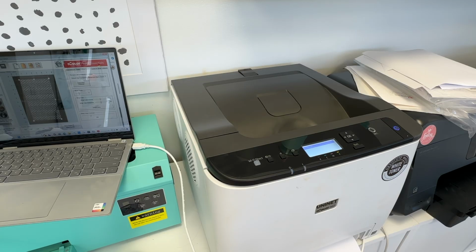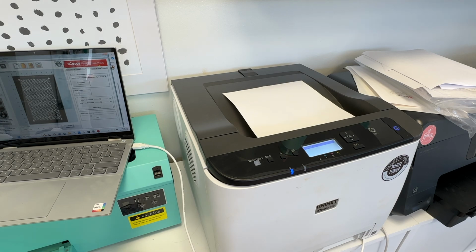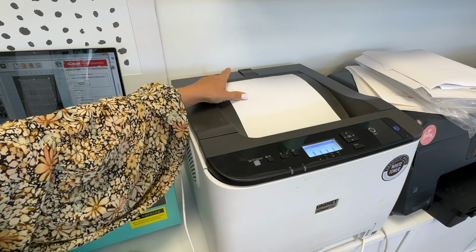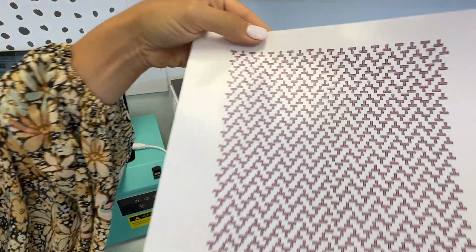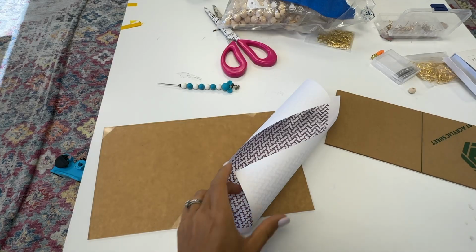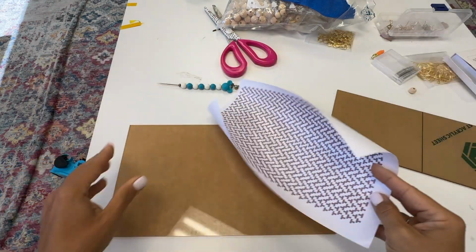Do make sure that you put your piece of hard surface paper with the shiny side down in the bypass tray, and when it prints, it will look like a blank piece of paper came out of the printer, but you just flip it over and there it is. So at this point, don't worry if it curls. That is just from the heat from the transfer printer, which is obviously a laser printer at its base.